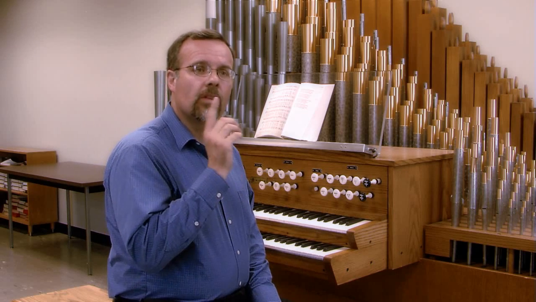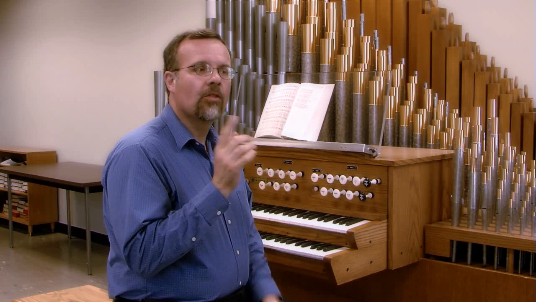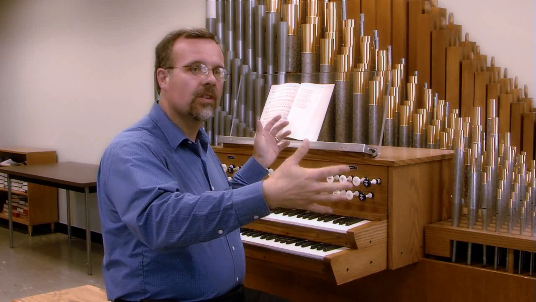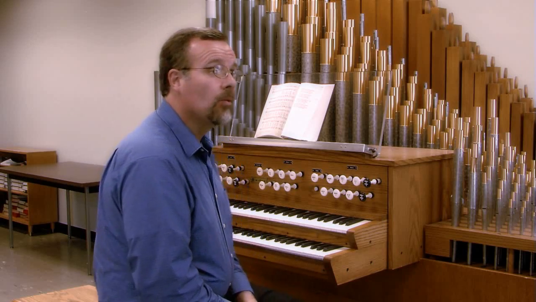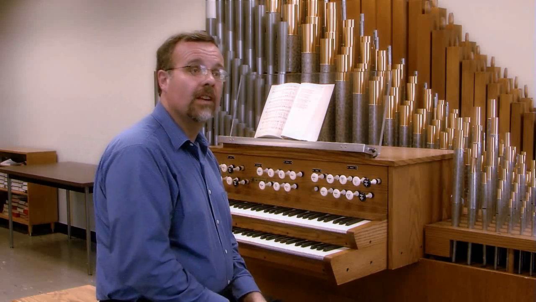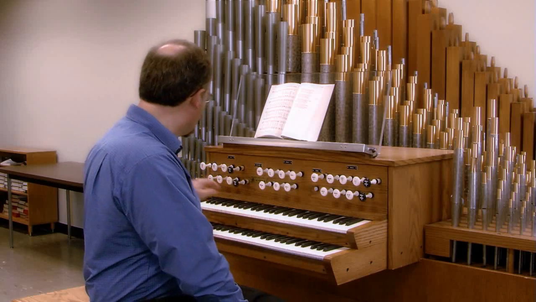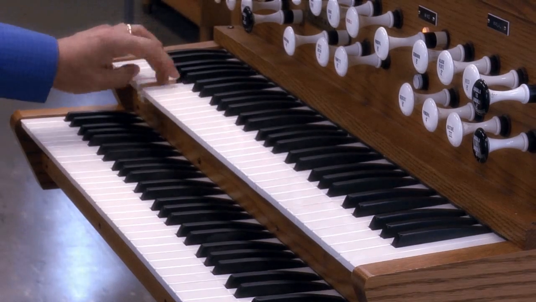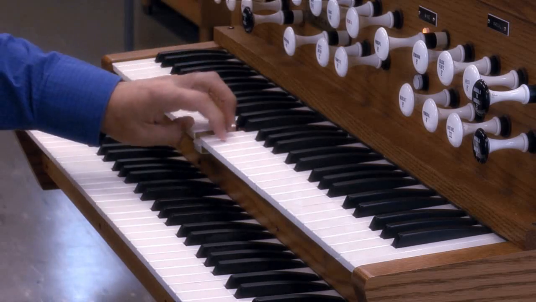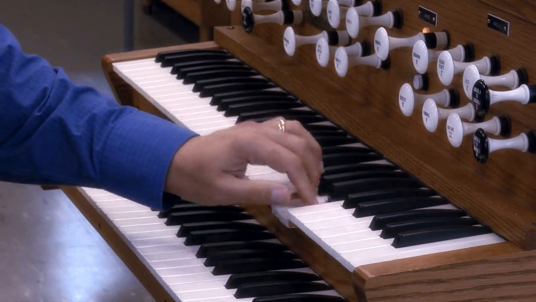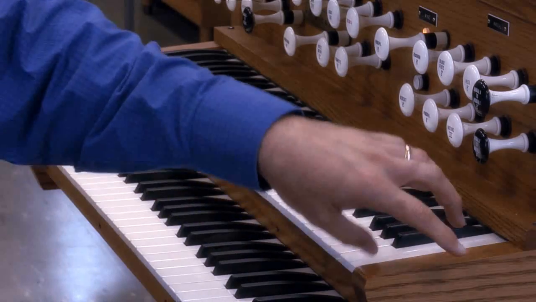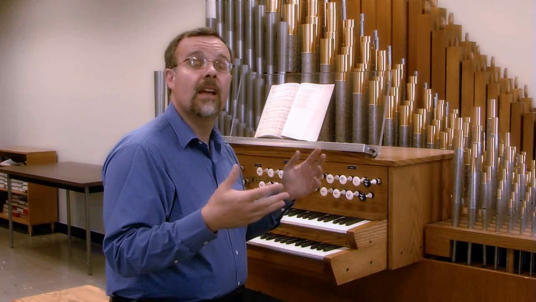To explain why an organ has so many pipes, we've changed locations so that you can look up close at some pipes on an organ. Each pipe can only play one pitch. Therefore, to be able to play all the notes on a keyboard, which has 61 notes, you have to have 61 pipes, one for each key. I'm going to play from the bottom to the top so that you can hear with just one of the sets of pipes what it sounds like. There are 61 notes in that set of pipes.